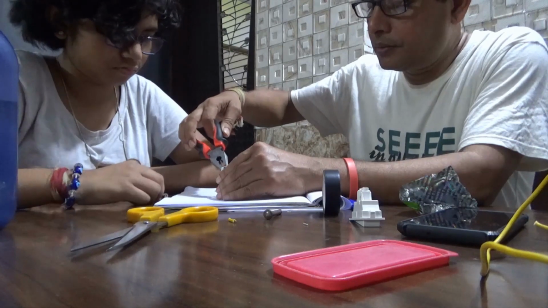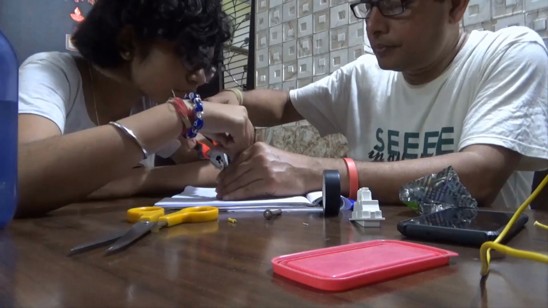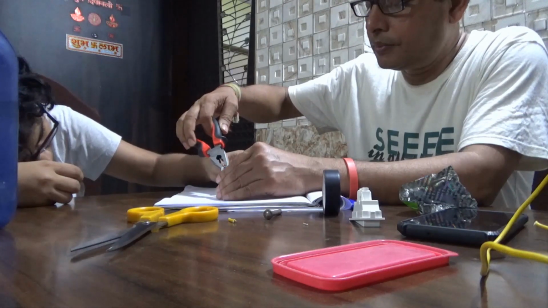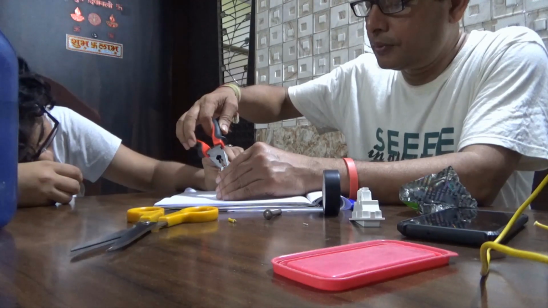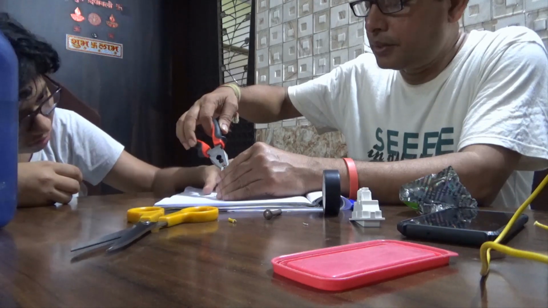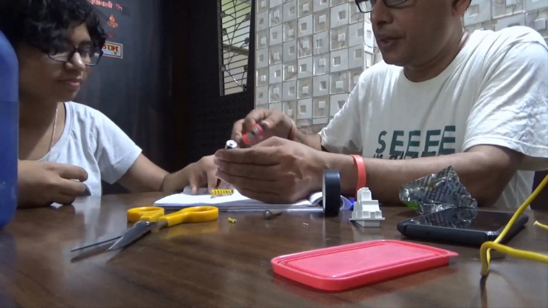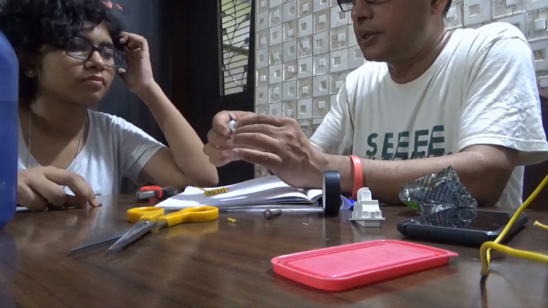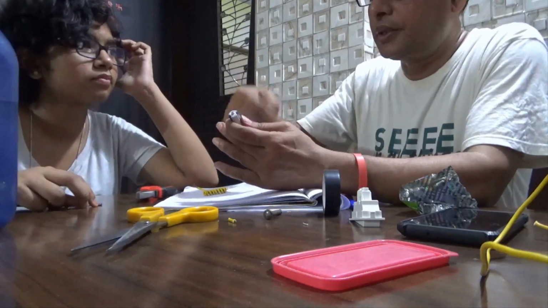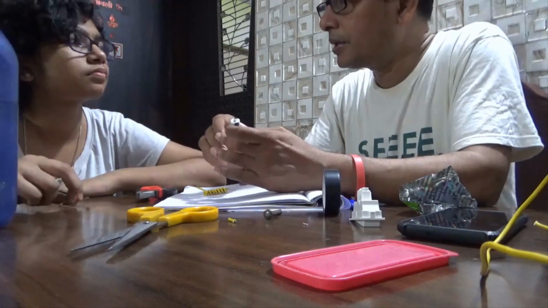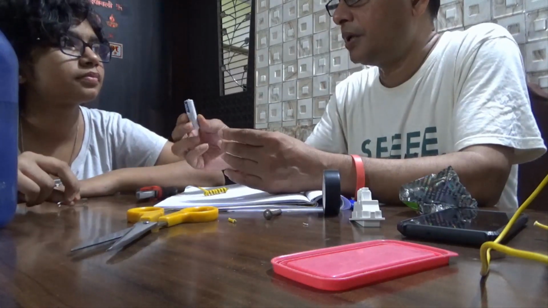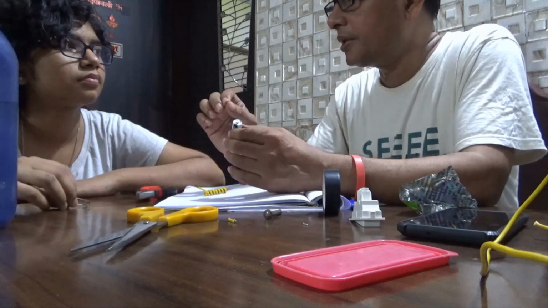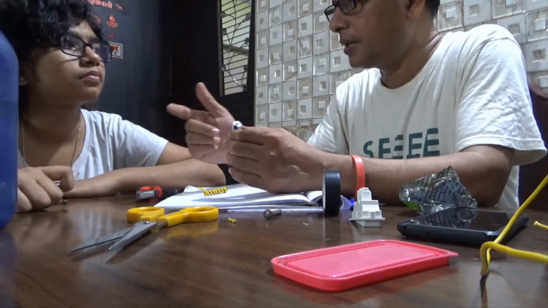Now you try. Yes, it's okay. Yes, it is a magnet, no? Yes. So now, because this is getting short circuited, you are connecting directly. That is why it becomes hot, and this battery gets discharged very soon. Okay, so you should momentarily touch it. Okay, and then you should show.